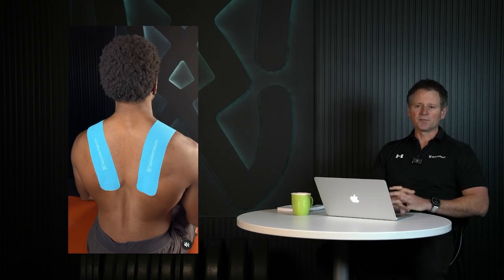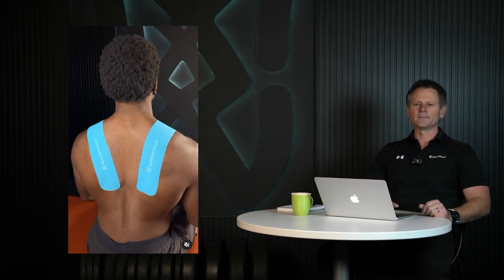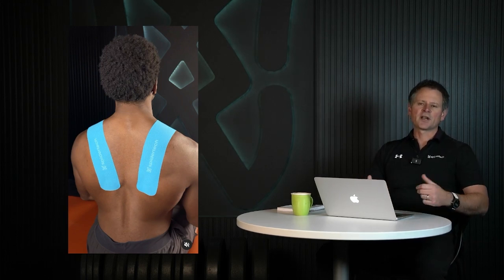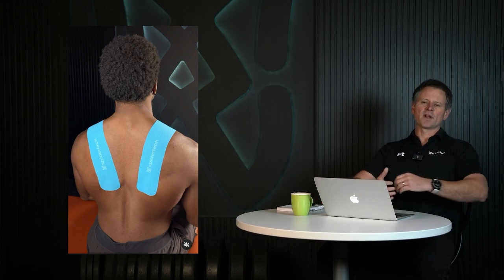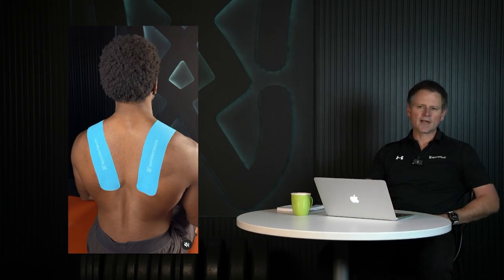And so this would also be a go-to taping application for me for reducing kyphosis, creating more of an upright posture, or if we see people are hiking their shoulders up, I'll also do this to get their shoulders away from their ears. Yeah, so I think a great application there.